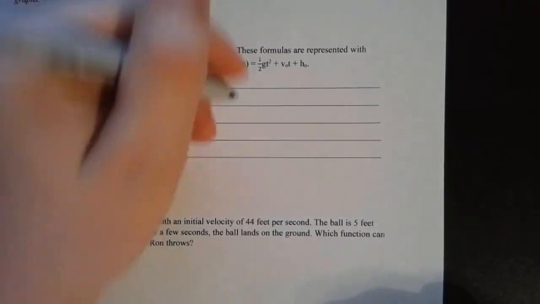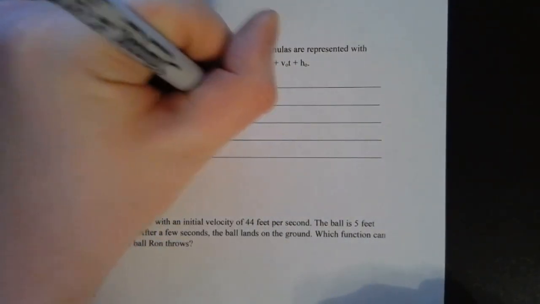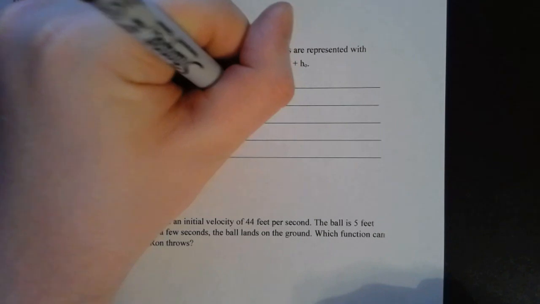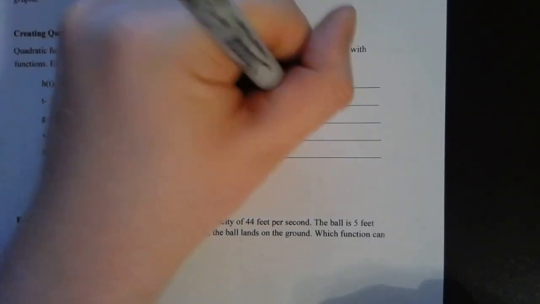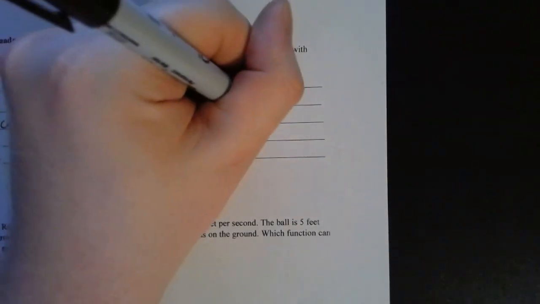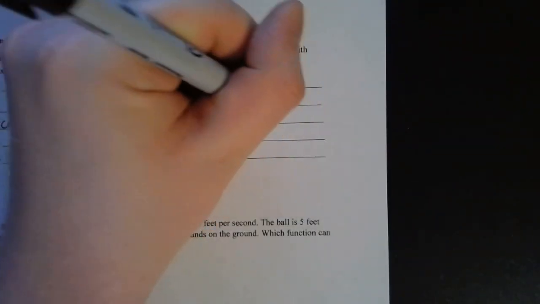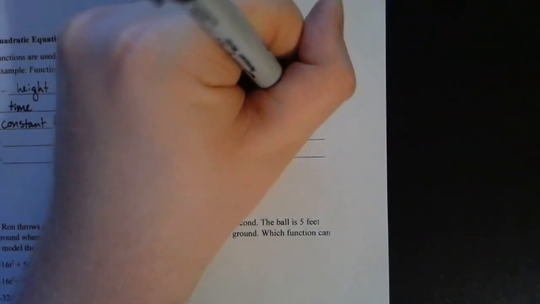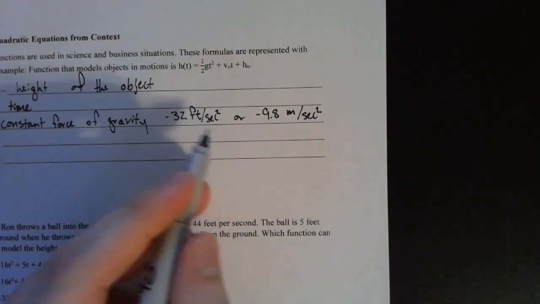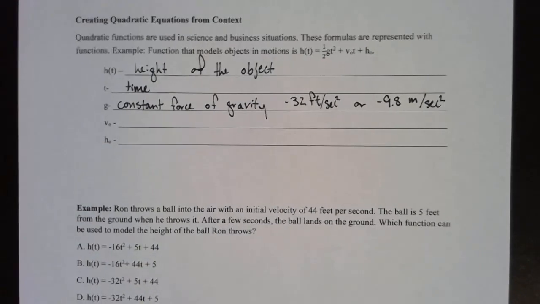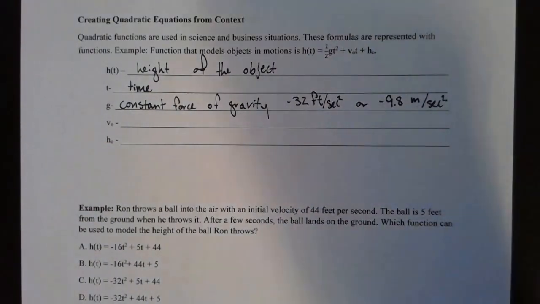Which is negative 32 feet per second squared, or negative 9.8 meters per second squared. So depending on which unit you are in, you'll need to use either of these.